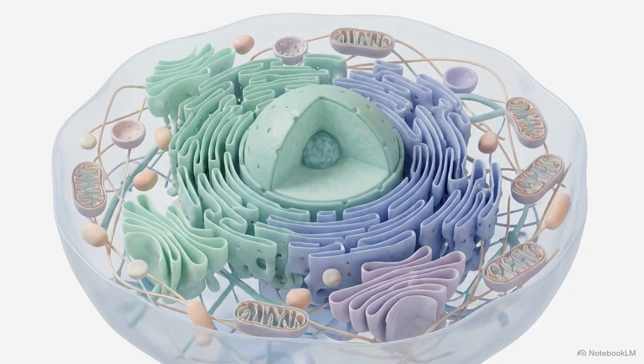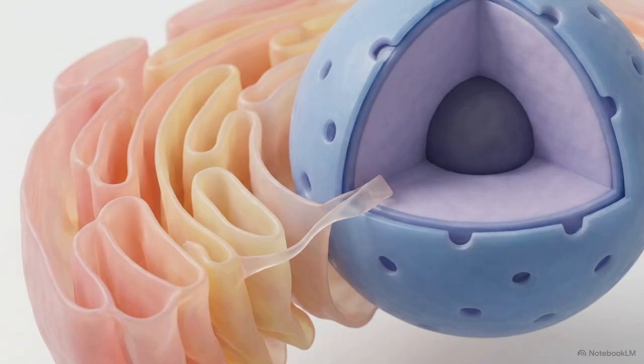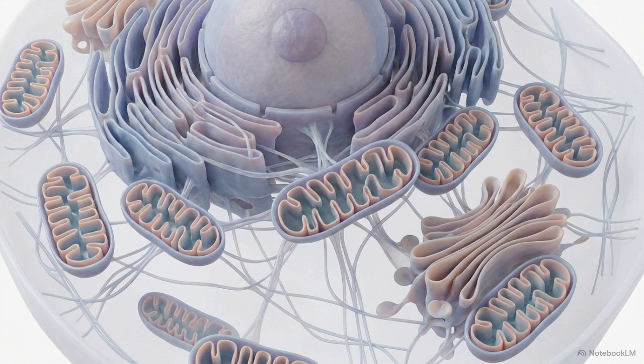Pulling back, we can see the entire eukaryotic cell functioning like a massive living city, with all of these compartments operating simultaneously. The interdependencies are constant. The Golgi apparatus cannot ship its packages without the rough ER. The ER cannot build proteins without the genetic code from the nucleus. And every single step of this process collapses without a steady supply of ATP from the mitochondria.